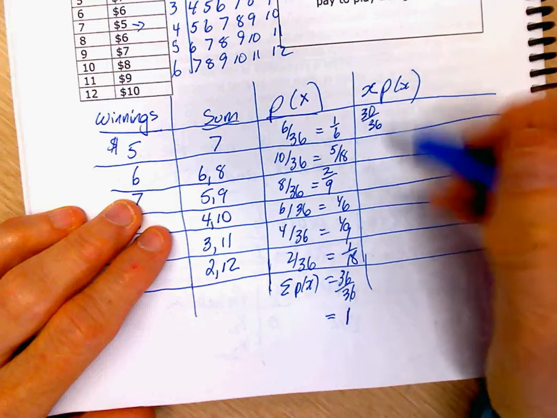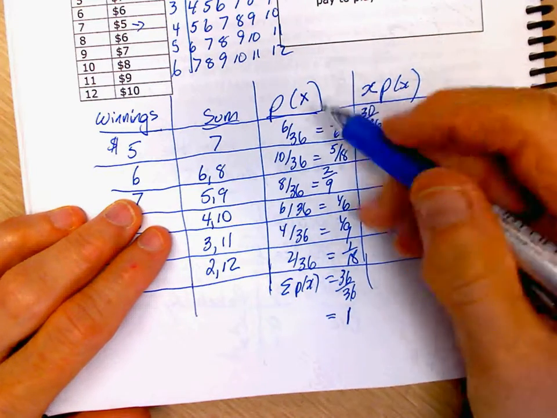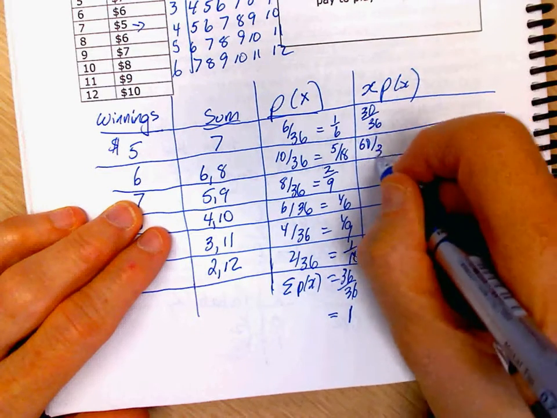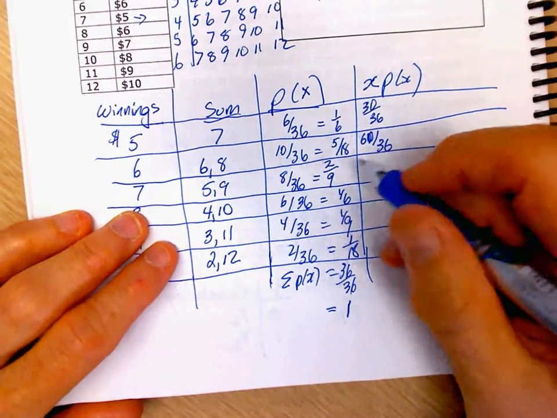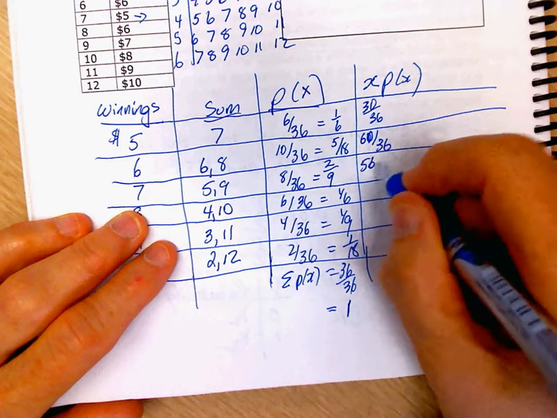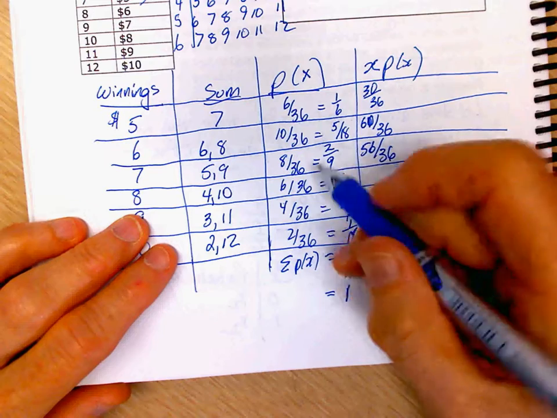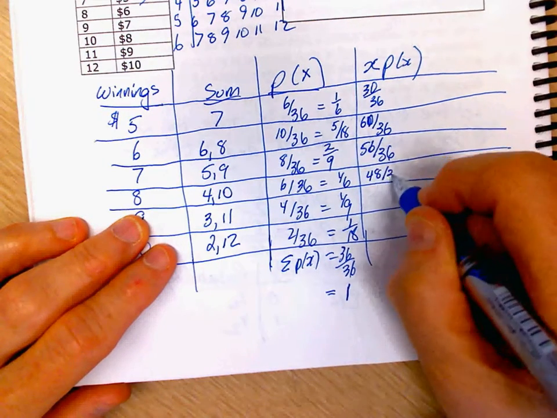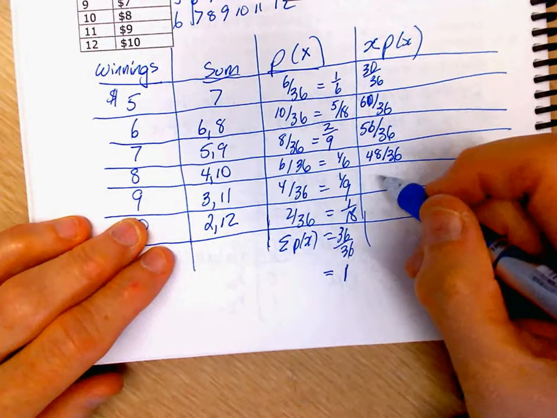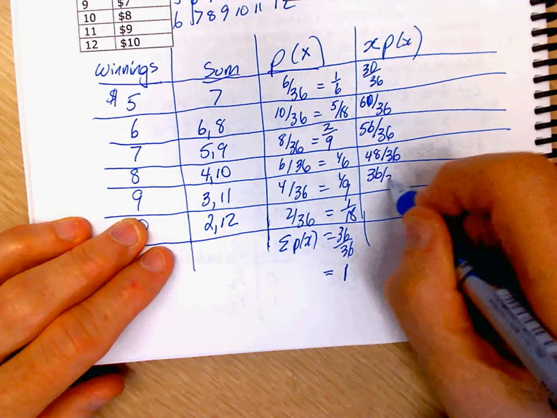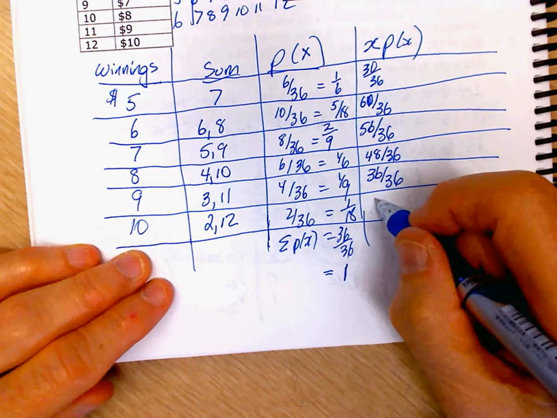That's going to be 60 over 36. $7 times 8 is going to be 56 over 36, then 48 over 36, 36 over 36, and 20 over 36.